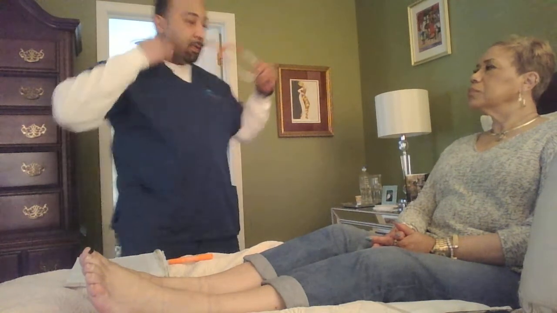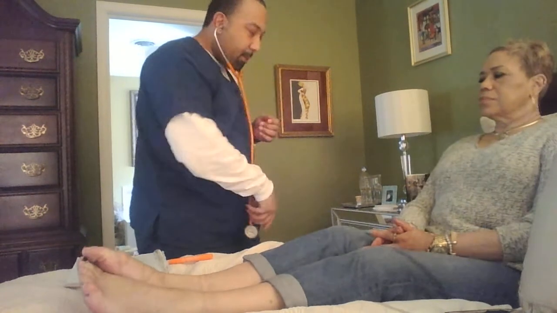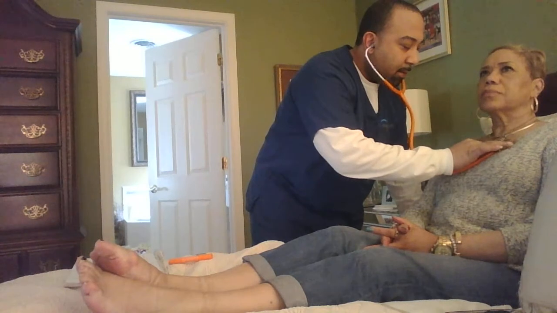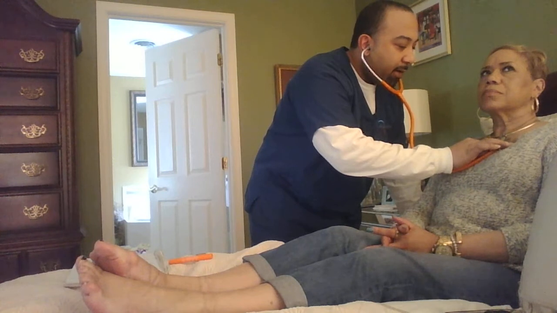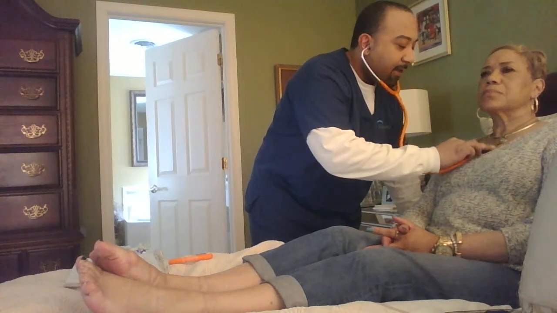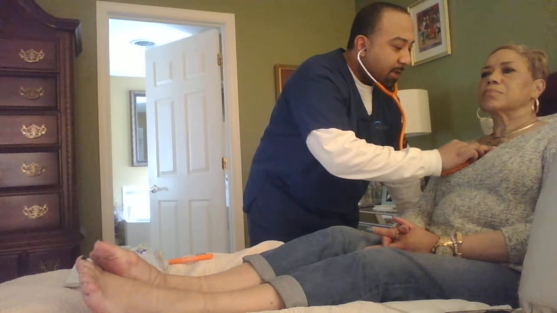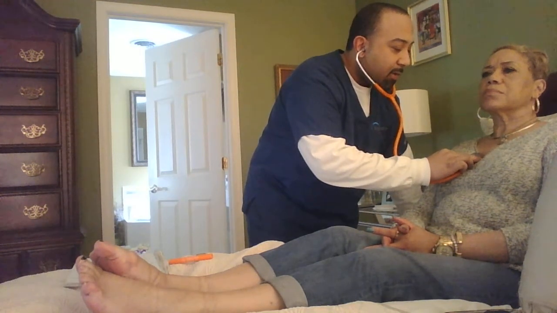Okay, now I'm going to take a listen to your heart, Mr. Robinson. Yeah, just relax. And so when listening to the heart, I want to make sure I listen to the pulmonary valves as well as the aortic valves, and take note of how they open and close. Take note if there's any swishing sounds, which could indicate arrhythmias or murmurs such as AFib.